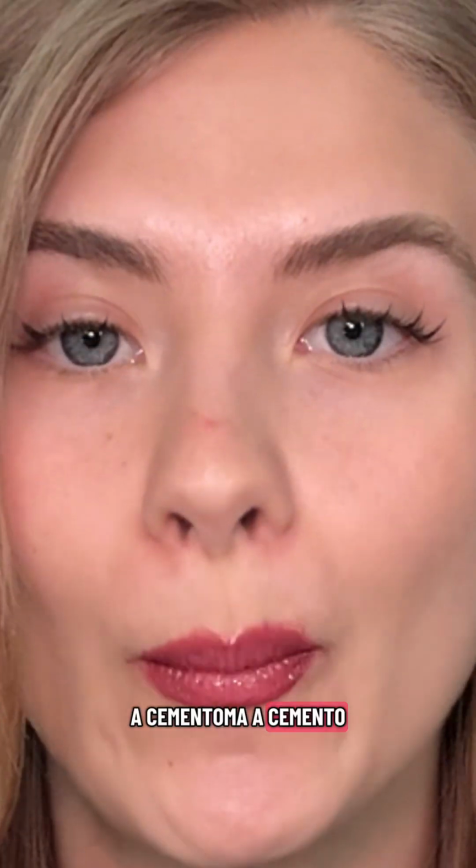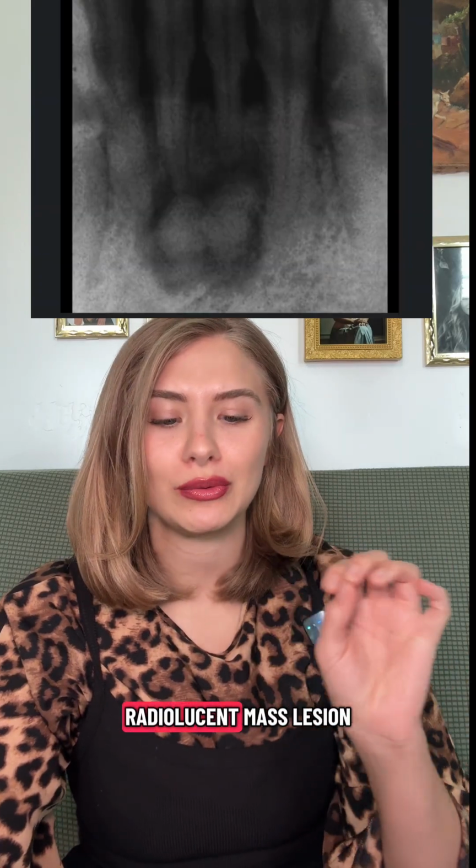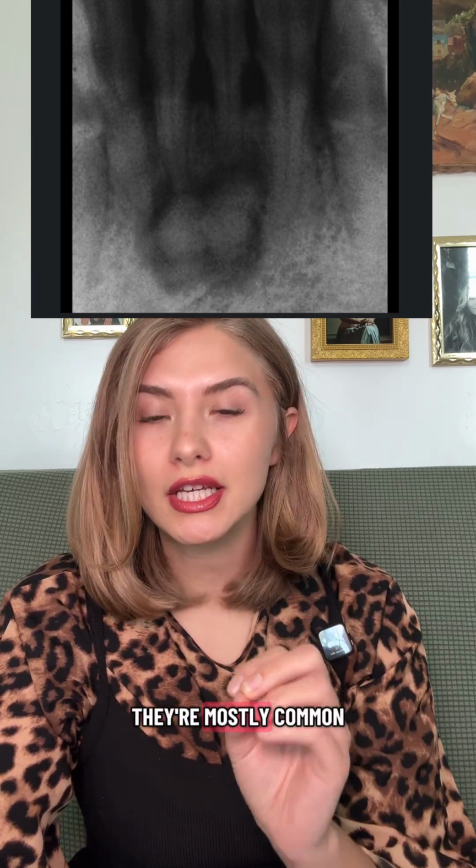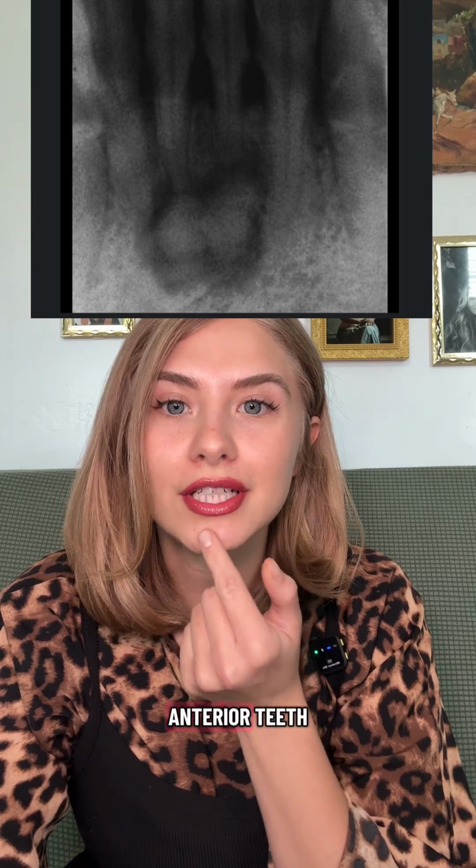Here we have a cementoma, or cementoblastoma. These are going to be a mixed radiopaque radiolucent mass lesion on the apex of vital teeth. They're mostly common on the mandibular anterior teeth, and they are prevalent in African American women, and they're painful. The tumor itself is radiopaque and has a radiolucent halo.